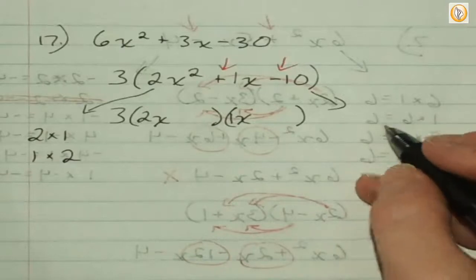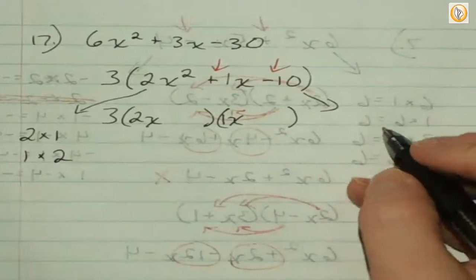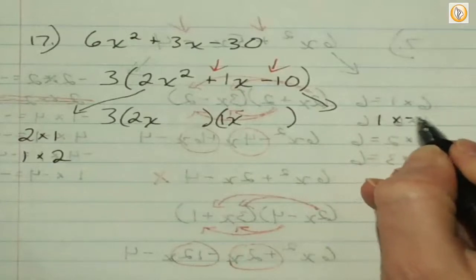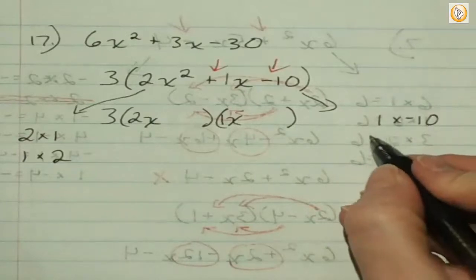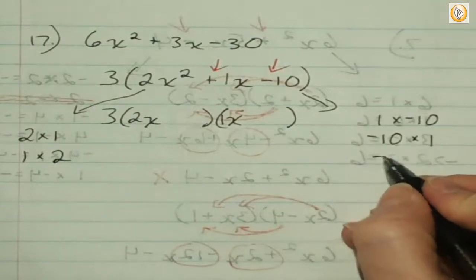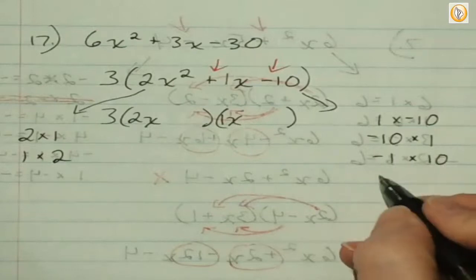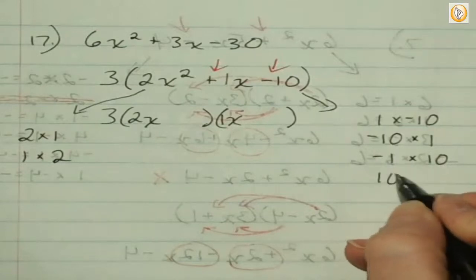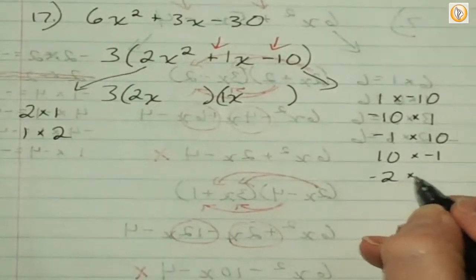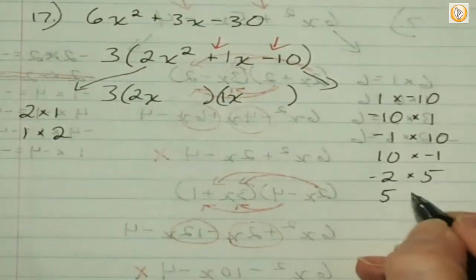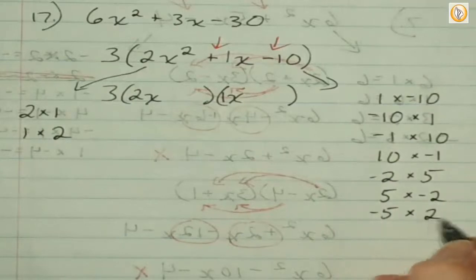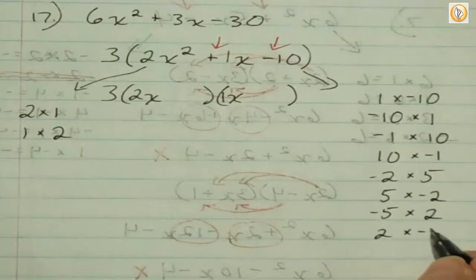So, what are some ways to get negative 10? Whit? 1 times negative 10. And then vice versa. And you can do 10 times negative 1. Now y'all see why I write all this down. And then we can have negative 2 times 5. 5 times negative 2. And then negative 5 times positive 2. And 2 times negative 5.